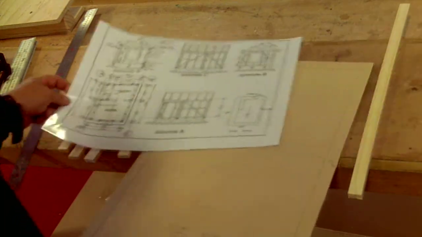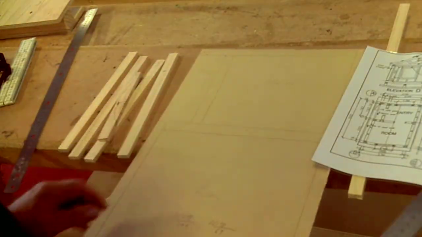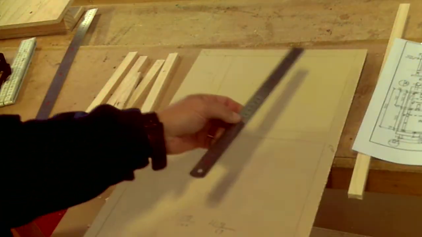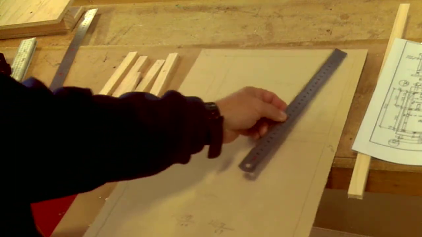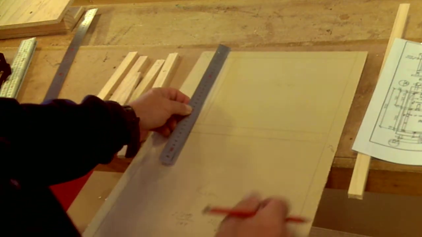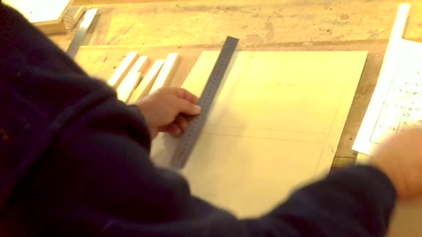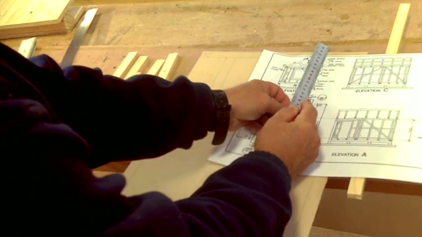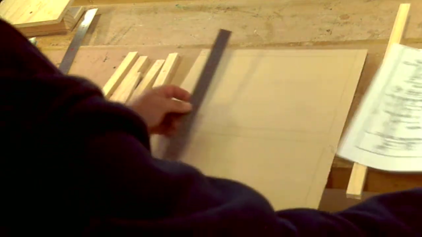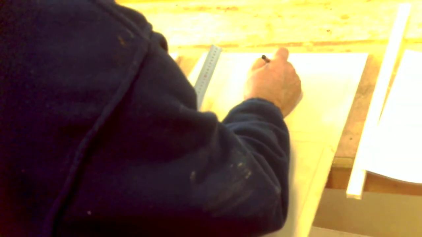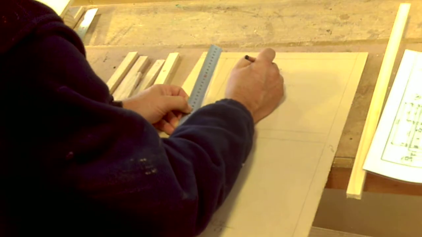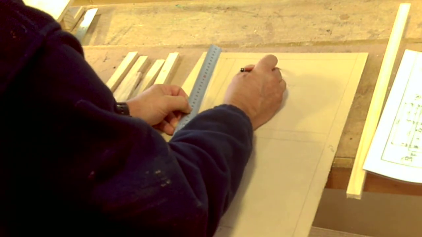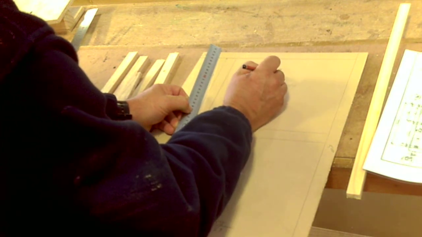Same at the other end. Our window is, once again, 138 millimeters wide, but instead of being in the centre of this wall, it's actually in the centre of this room. As it shows on the plan here, from there to there is 238. So 238 divided by 2. 2 into 2 goes once. 2 into 3 goes once with 1 left over. That makes 18. 119.